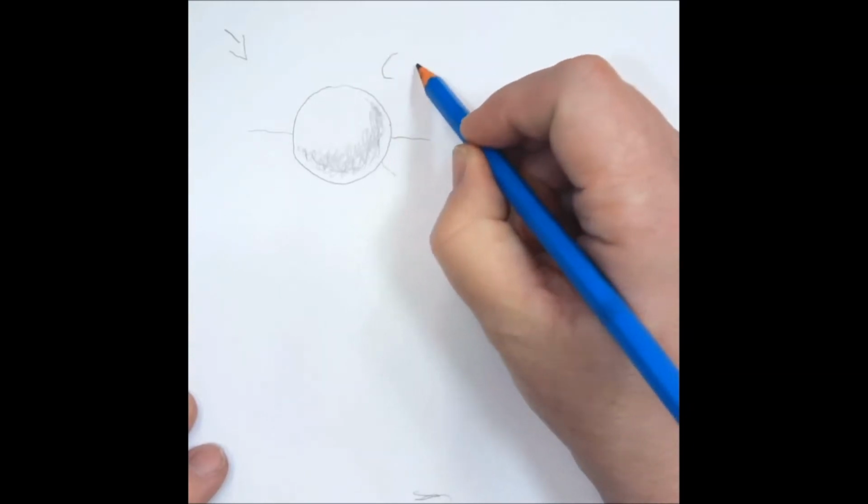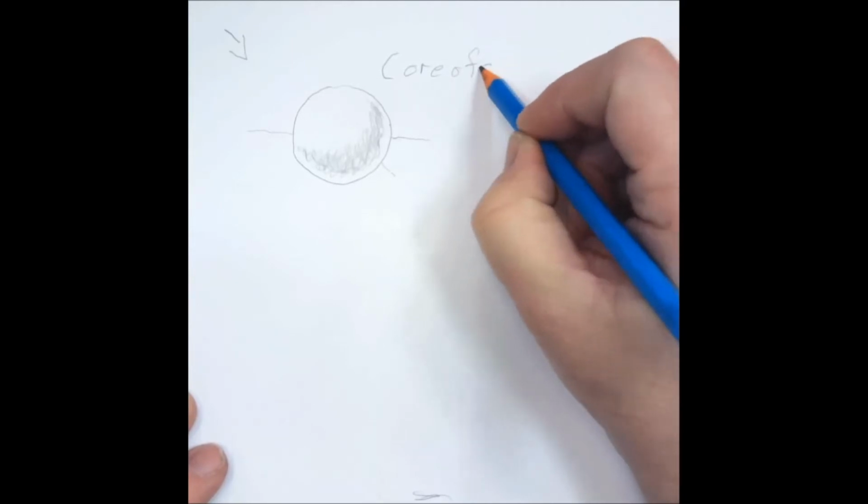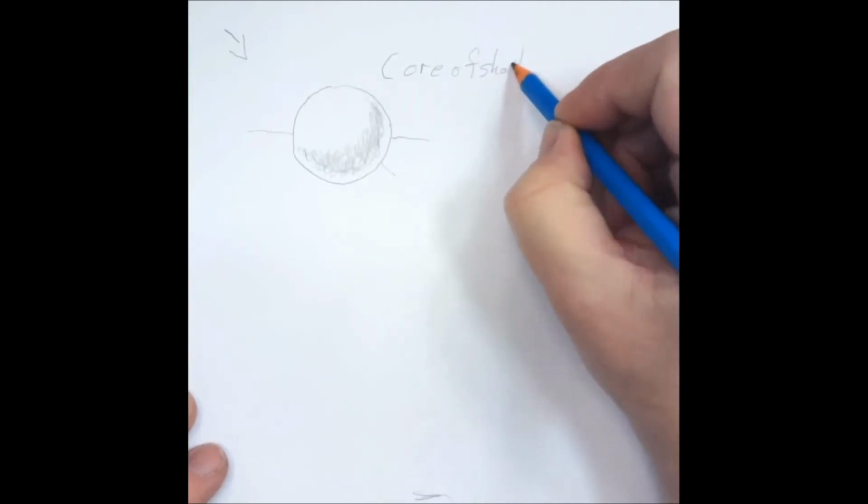Let's write that down so you'll know it. Core of shadow.